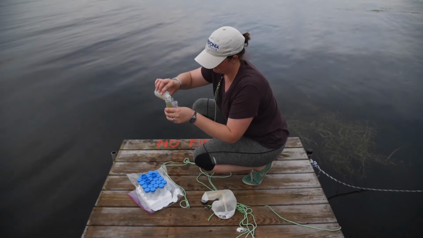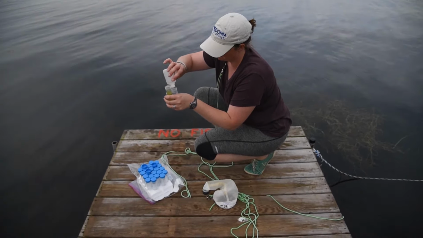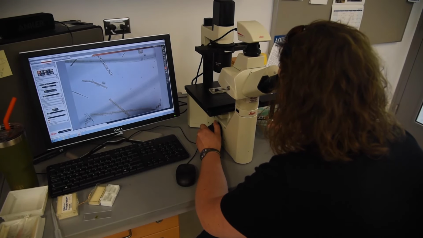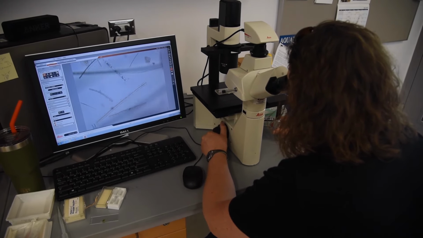I'm an aquatic ecologist. I'm interested in studying algae blooms and algae growth at Chautauqua Lake and how that relates to water quality issues. So we study a lot of different aspects of algae growth. We're looking at the species that are present. We're looking at the water chemistry and quality, water clarity.